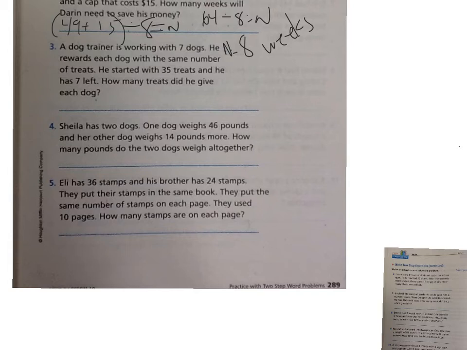Alright, so hopefully you did something like 35 minus 7 divided by 7 equals n. 35 minus 7 is 28. Divided by 7 equals n. And 28 divided by 7 is 4. So n equals 4. 4 treats. Hopefully you came up with it some way, somehow. Your equation does not have to be just like mine. However you want to do it, but this is just an idea.